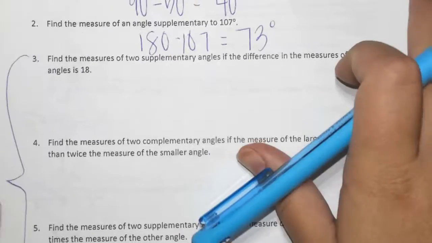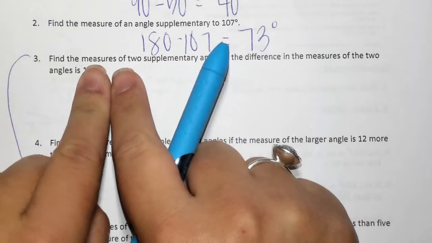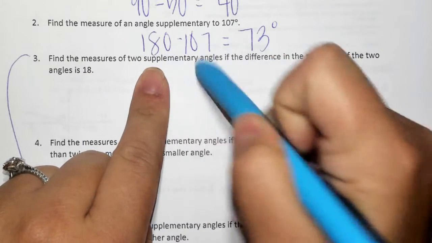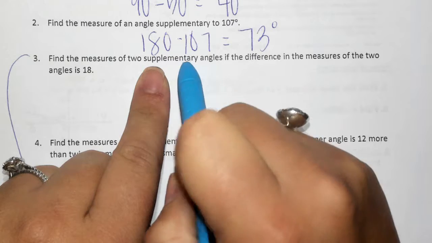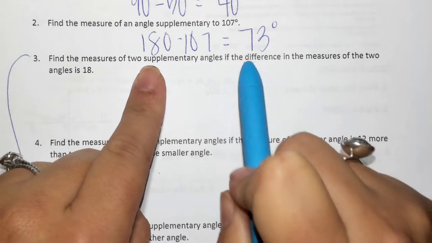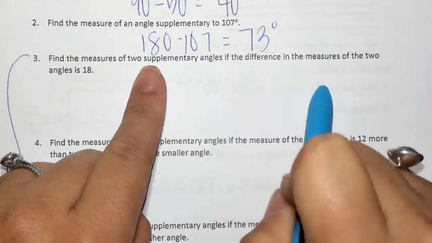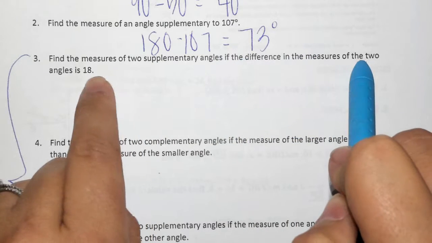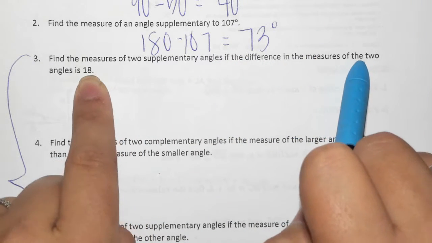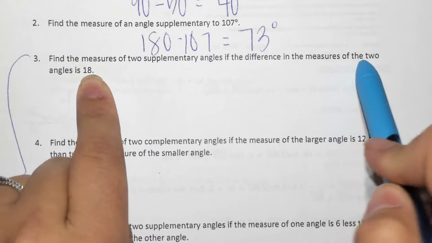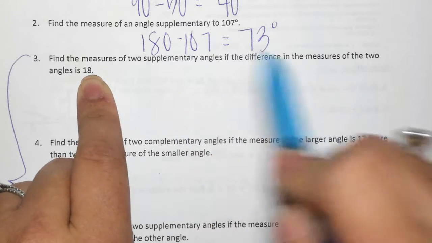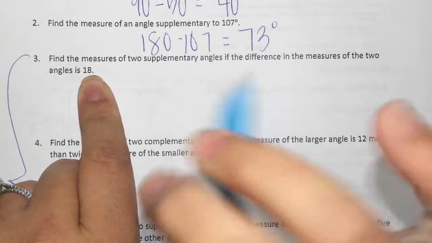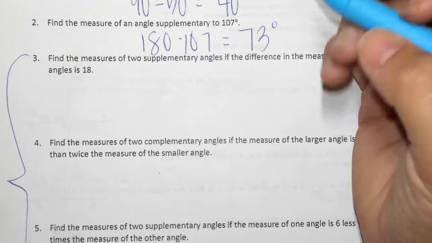Okay, so we have two angles that have to equal 180 degrees because that's what supplementary means. Now, the difficult part is that we have to find what the exact angle measures are, knowing that the difference between them is 18. So we have two angles that equal 180, but the difference between them is 18 degrees. Okay, so let's just start off with what we know.